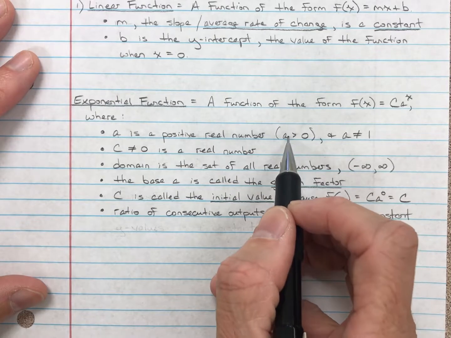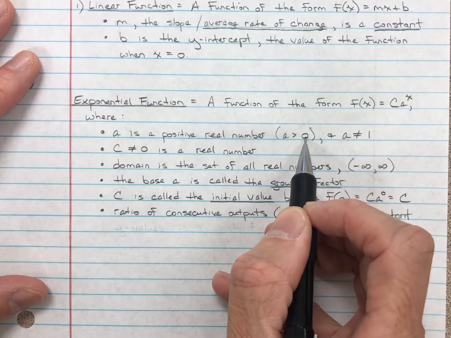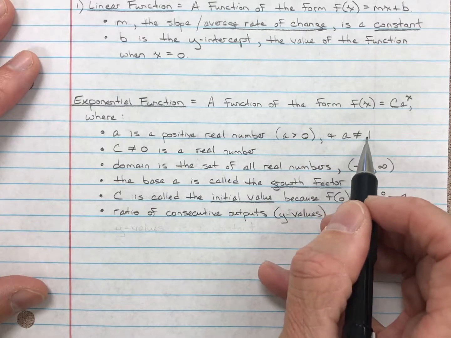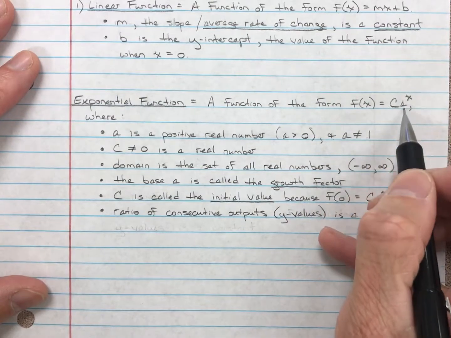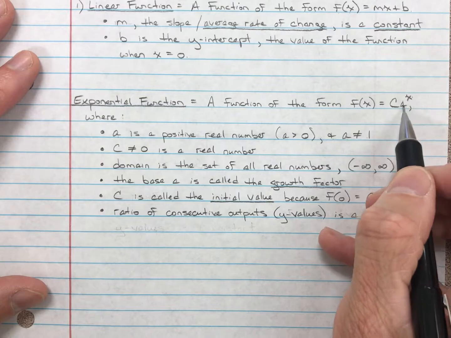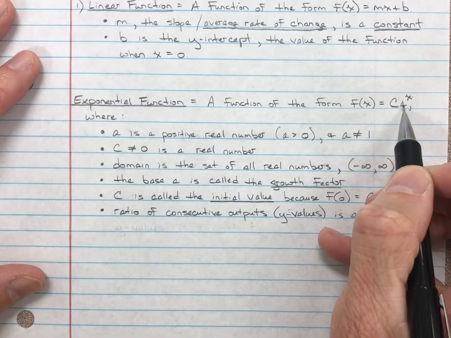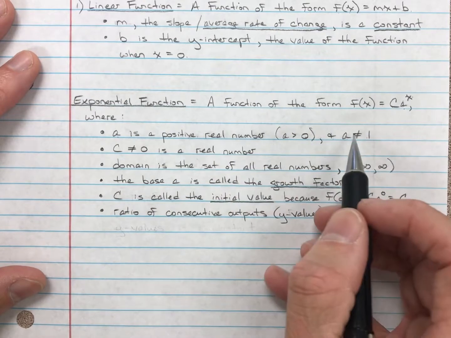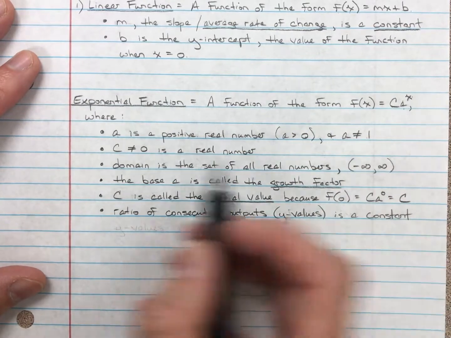In other words, it's greater than 0, and a is not equal to 1. Because if a is equal to 1, 1 to anything is 1, and we're not going to get anywhere.